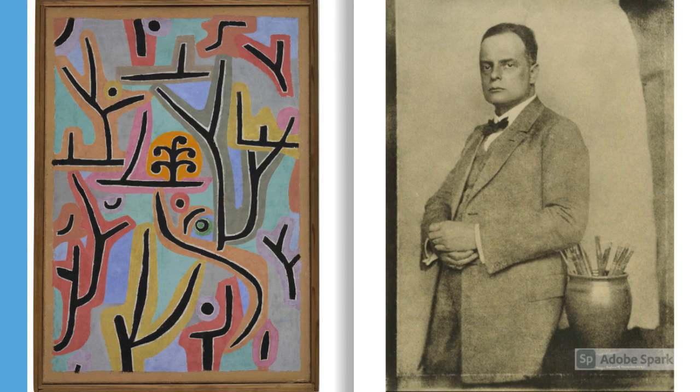This painting is one of my favorites of Paul Klee's. It's called The Park at Bay Lucerne. Lucerne is a city in Switzerland. And I always think those black lines are the paths, or maybe you go around the black lines. So it looks like some kind of a garden to me. The photograph on the right is Paul Klee with his tools, paintbrushes.